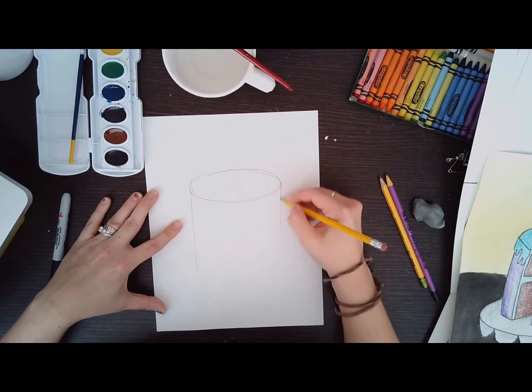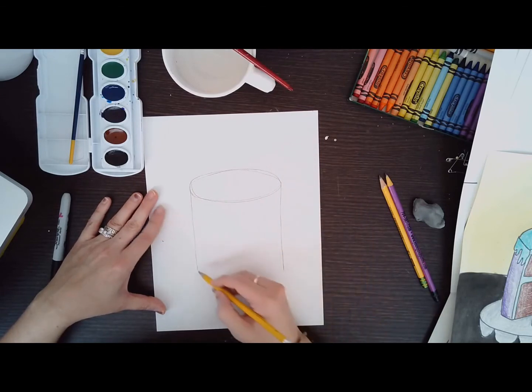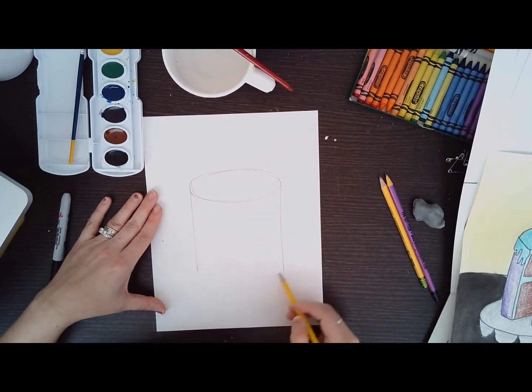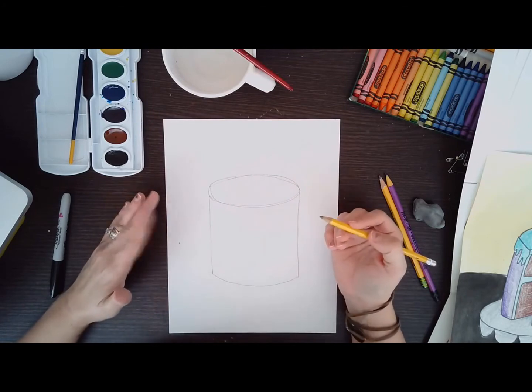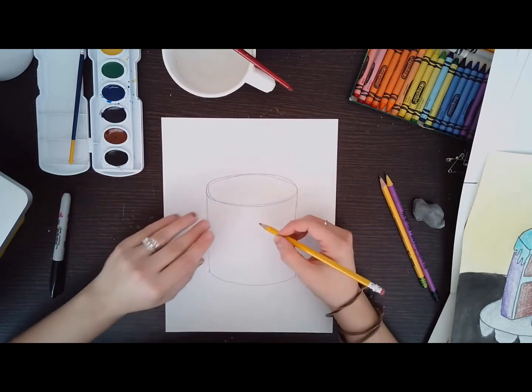Could be a really tall, skinny cake, could be a really short, wide cake, and then we have to connect that at the bottom with a curved line. So far, I have just a cylinder. Could be a soup can.